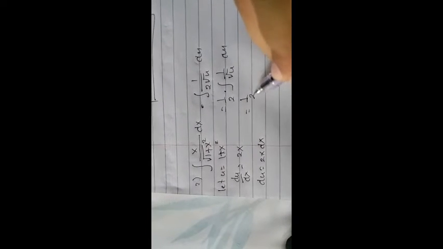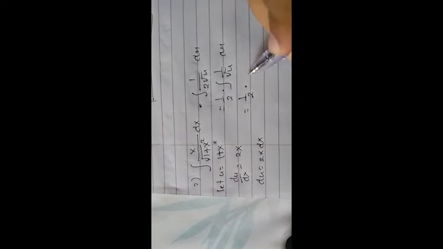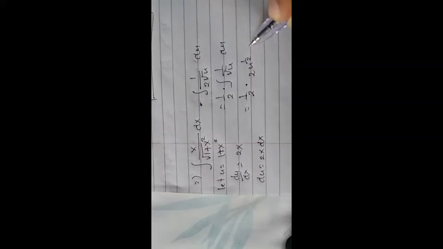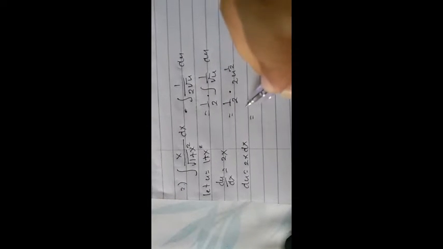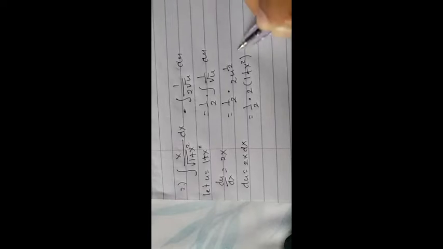Then we're going to solve it again. Solve this part. So it'll be 1/2 times 2u to the 1/2, and substitute it back. Our u there, so it'll be 1/2 times 2 times (1 plus x squared) to the 1/2.